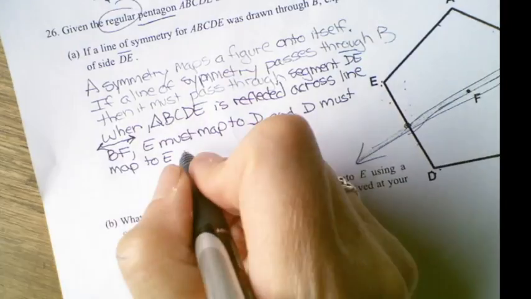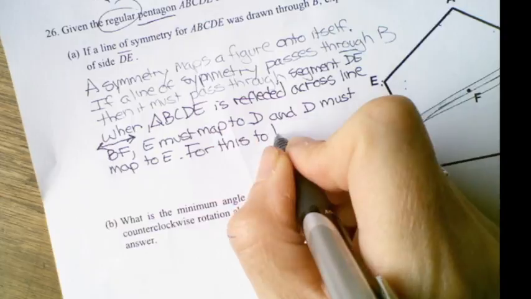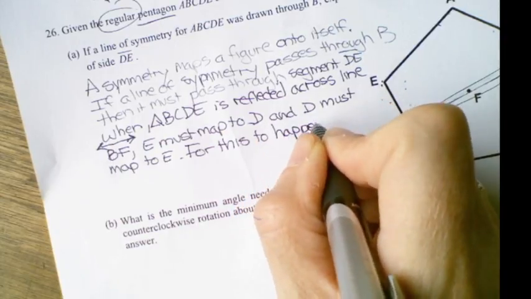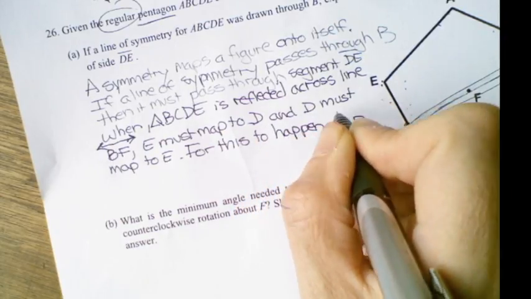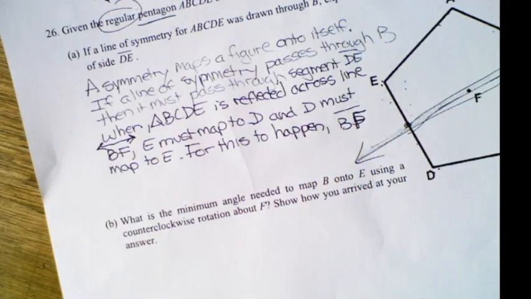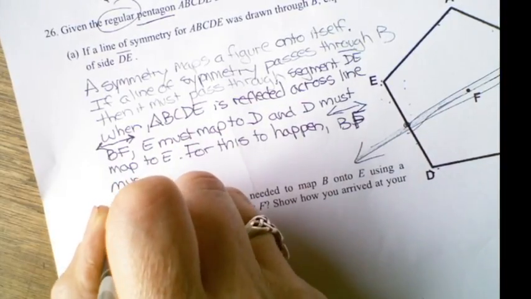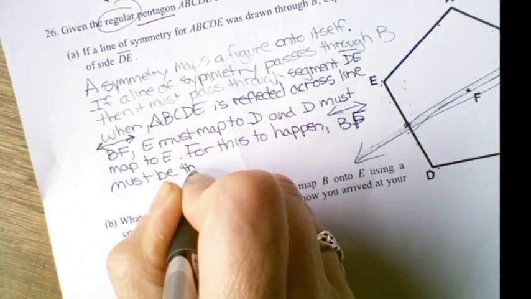For this to happen, line BF must be the perpendicular bisector.